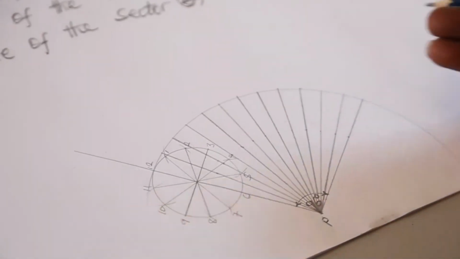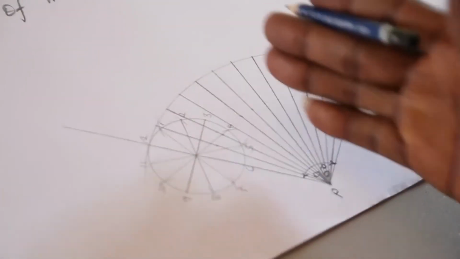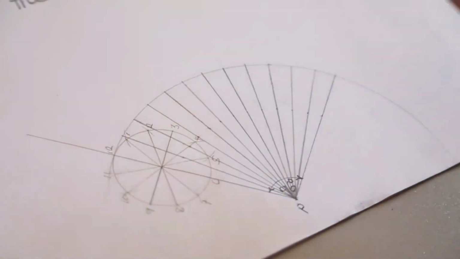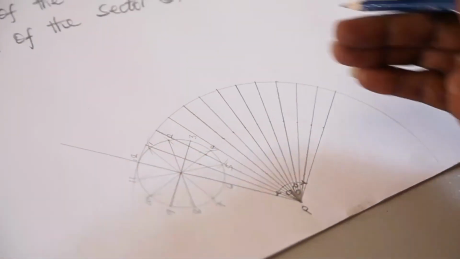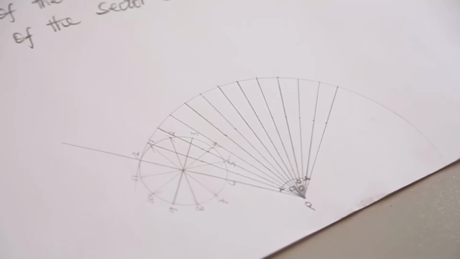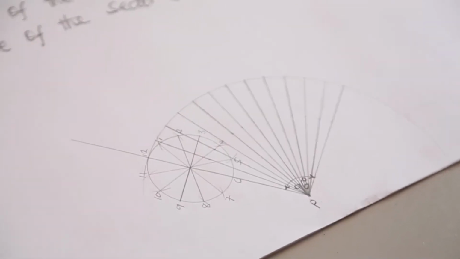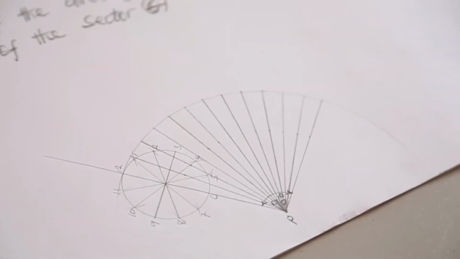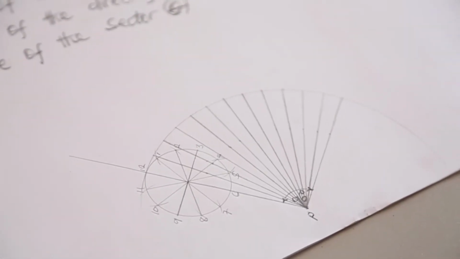So as you can see, we have drawn a series of lines from point P through the various divisions, and we have now divided the sector into 12 equal parts, just as we did to the rolling circle.